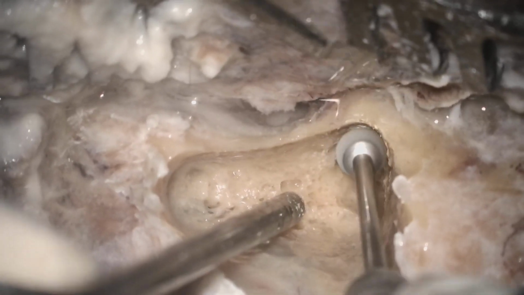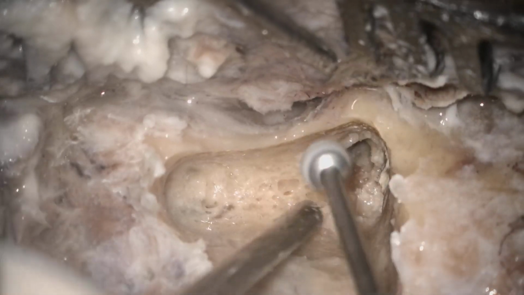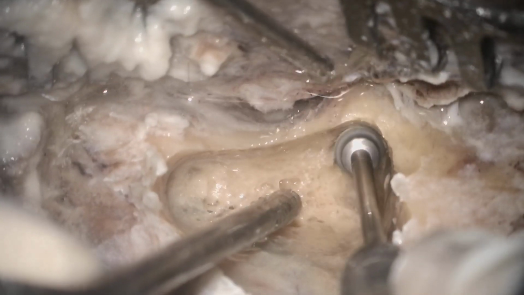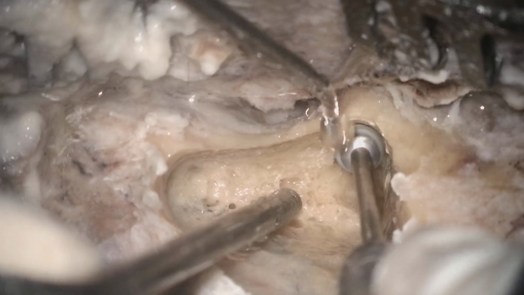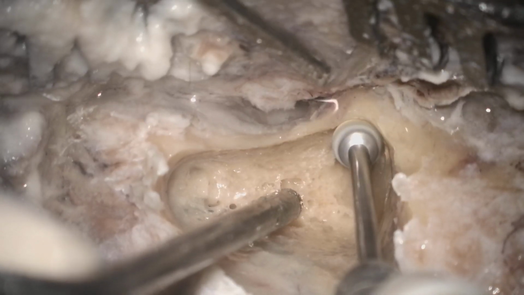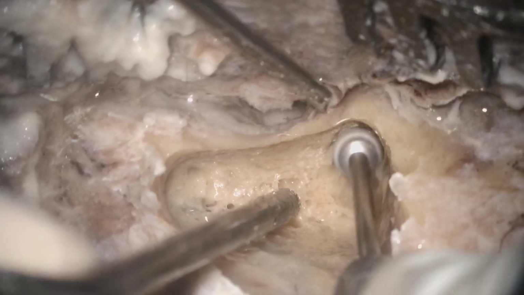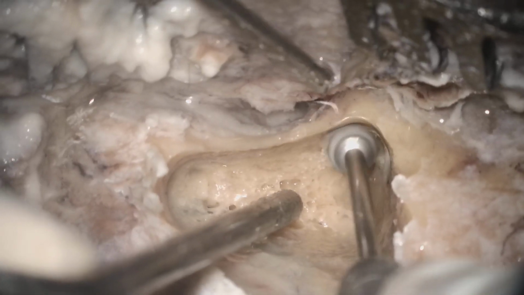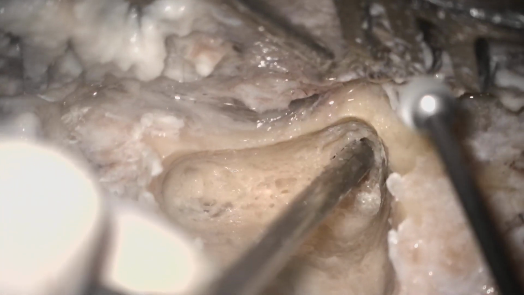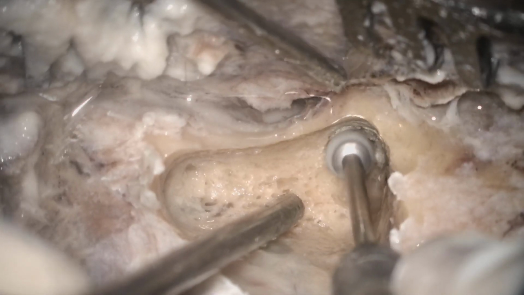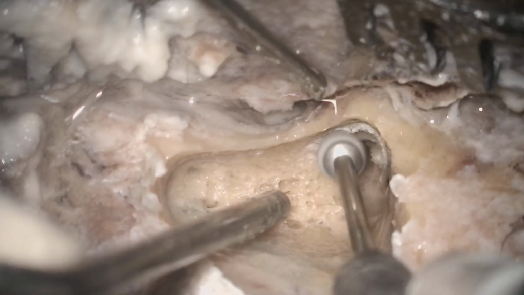So you will remove the bar, and now you have to drill up to the incus. You have to identify the incus, because this is one of the valuable landmarks here. If you do not identify the incus, then you should not go for the facial nerve or posterior tympanotomy.